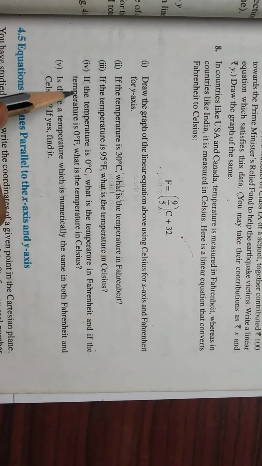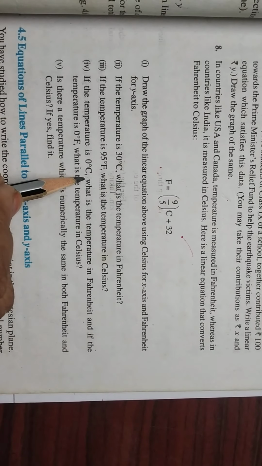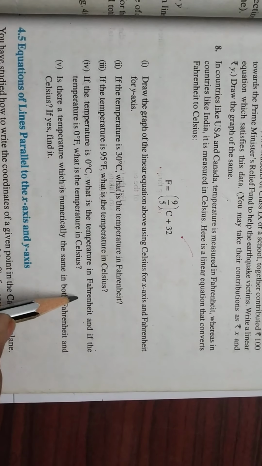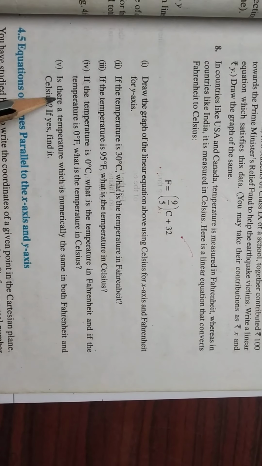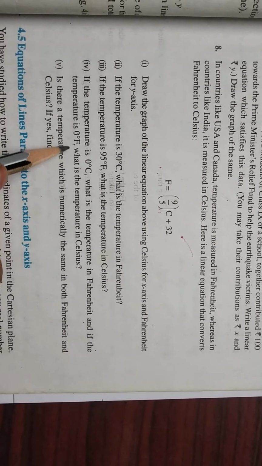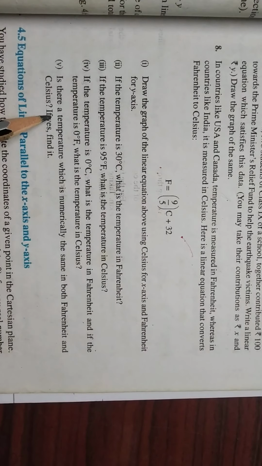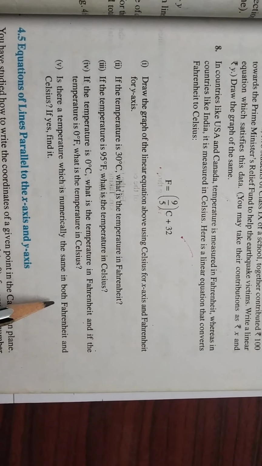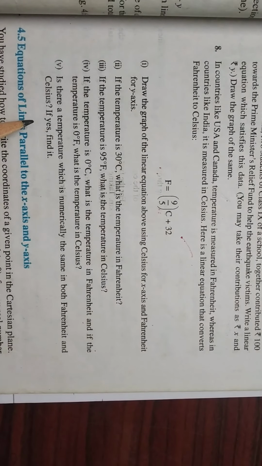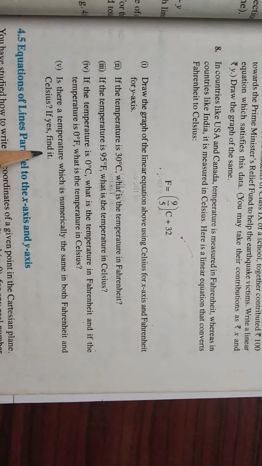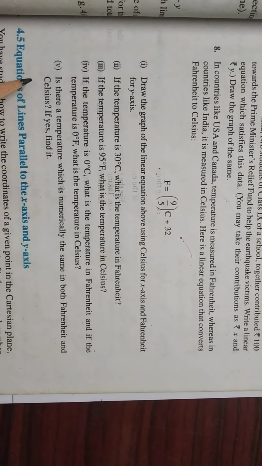Fourth, if the temperature is 0 degrees Celsius, what is the temperature in Fahrenheit? And if the temperature is 0 degrees Fahrenheit, what is the temperature in Celsius? And is there a temperature which is numerically the same in both Fahrenheit and Celsius? If yes, find it. These 5 questions are given.